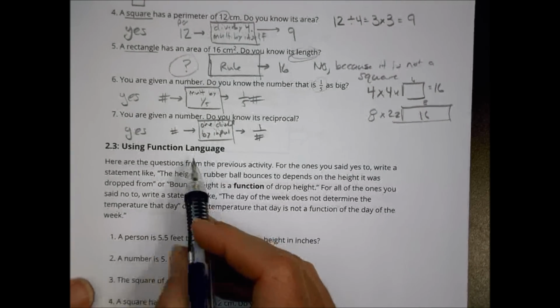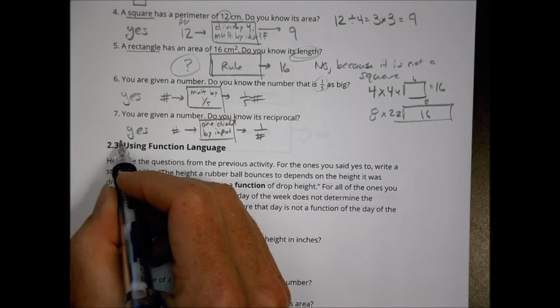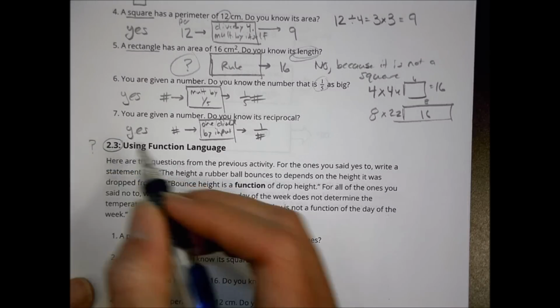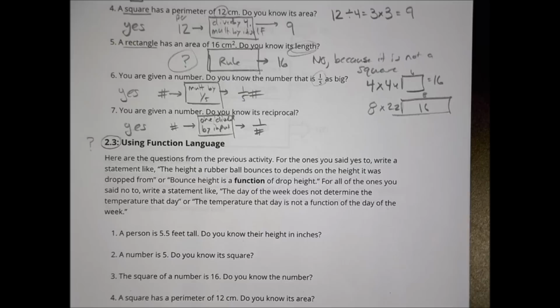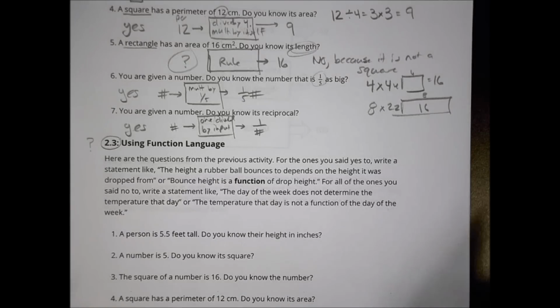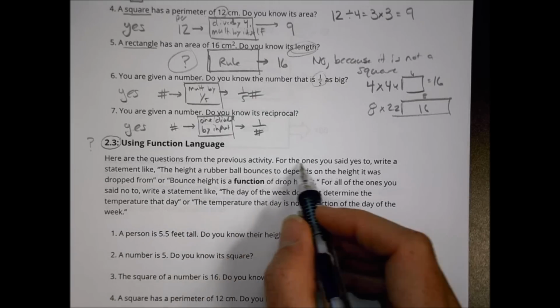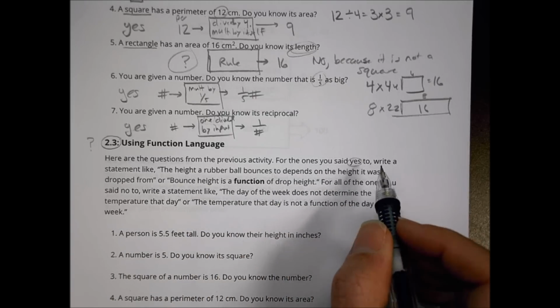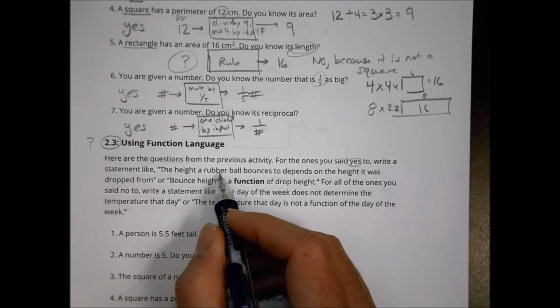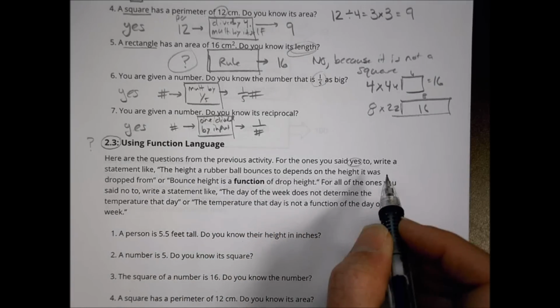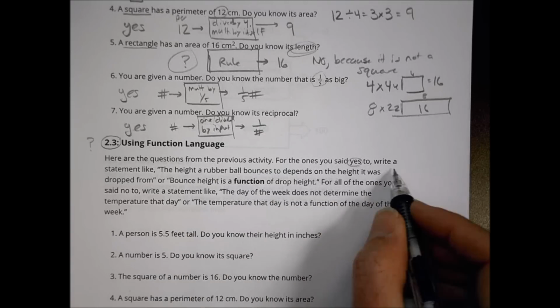For section 2.3, this one here is maybe a little bit more challenging. So I'm going to put a little question mark here for whether or not you're going to cover that in class or whether you did or not. I'm not sure if our kids are going to do it over here at Alta, but here's what we have. It says, here are questions from the previous activity. For the ones you said yes to, write a statement like, the height the rubber ball bounces to depends on the height it was dropped from. Okay, so the height it bounces to depends on the height it was dropped from.